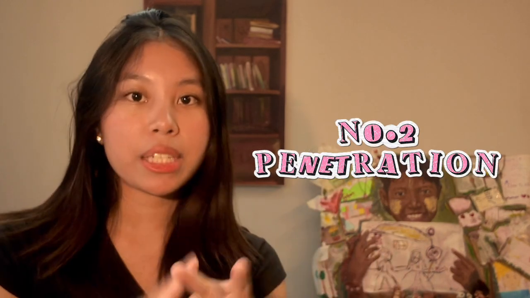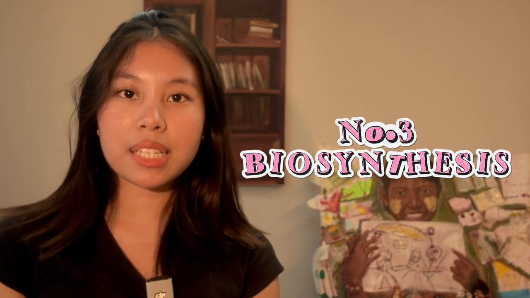Number two is penetration. So the bacteriophage's RNA or DNA goes inside the bacterial host cell. And then number three is biosynthesis. DNA replication and protein synthesis all occur, but for the viral DNA. So think about all of the new DNA strands being made, all of the new proteins being made, but that is all for the bacteriophage, which leads us into the next stage, which is maturation.